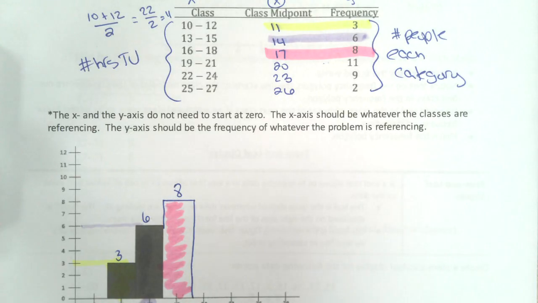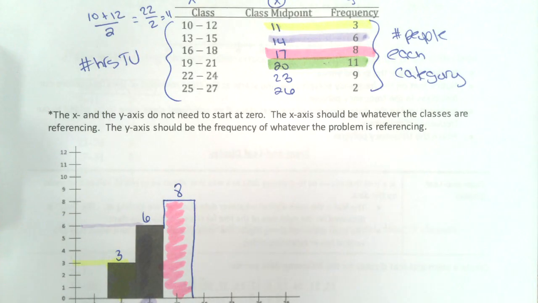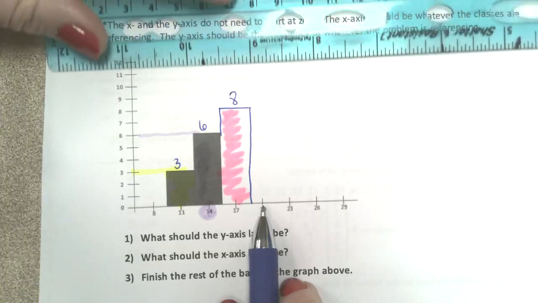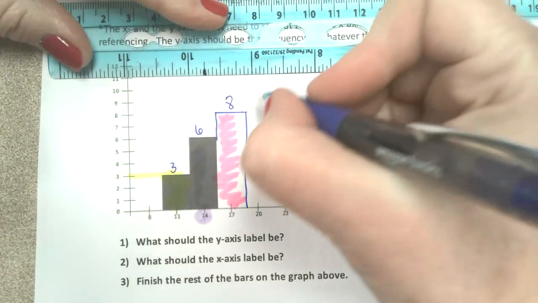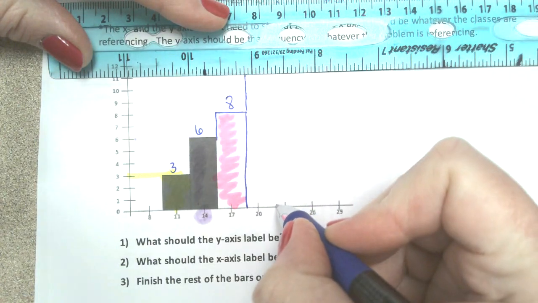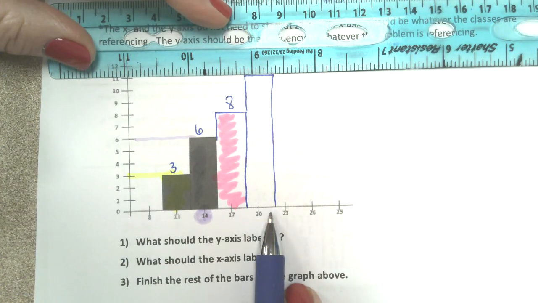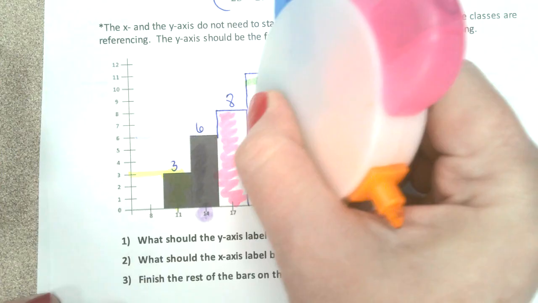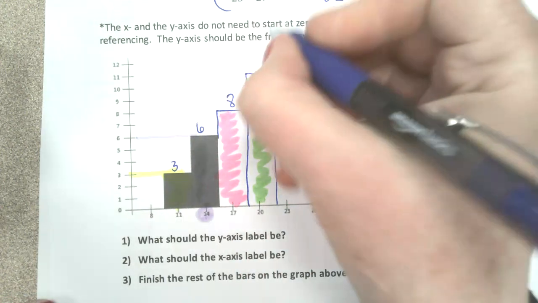The next one, I have 20 hours of TV being watched by 11 people. So my next one is going to be centered around the 20, and I have 11 people. I'm going to take it up to there. My bar ended at the halfway point because it needs to be centered on the 20. And that is the green one. So I have 11 people.